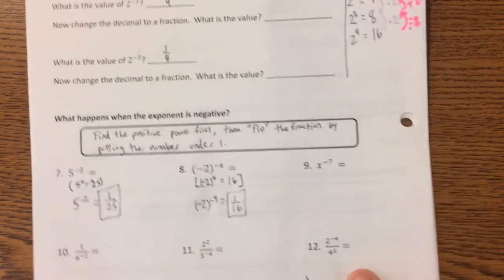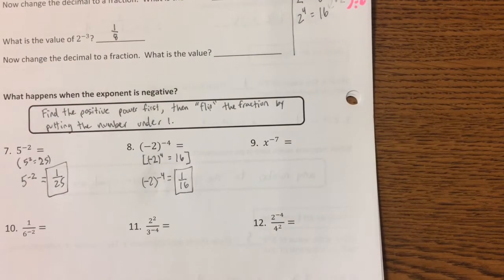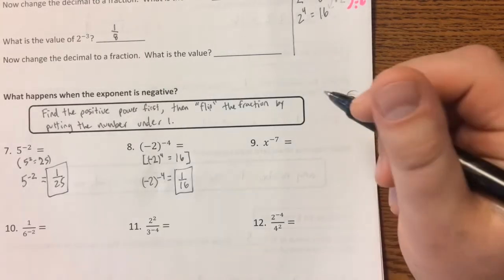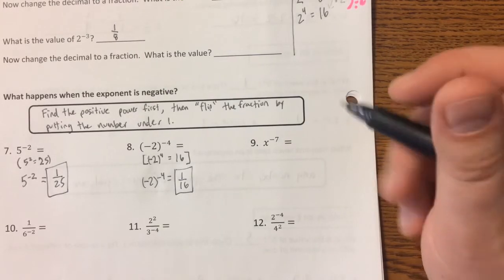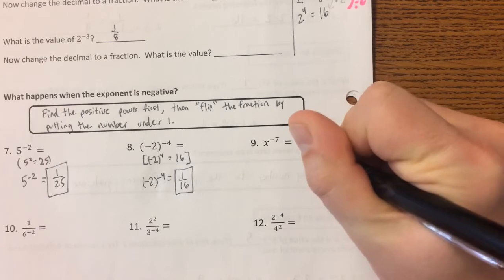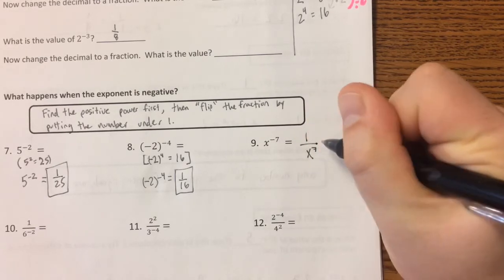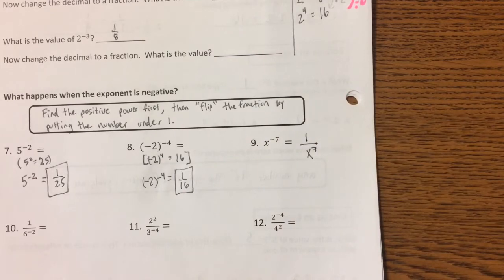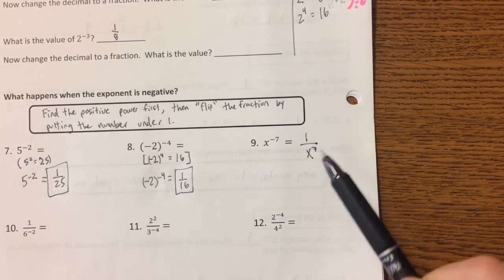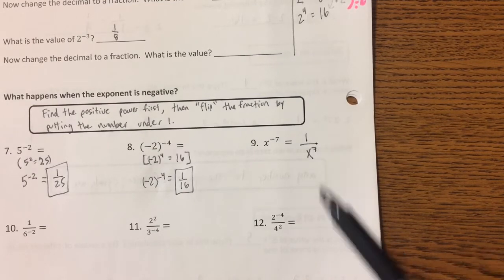So if I just have x to the negative 7th power, there's no number to evaluate here. 1 over x to the what? Positive 7th. So when you rewrite this using a positive exponent, you do put it in the denominator.